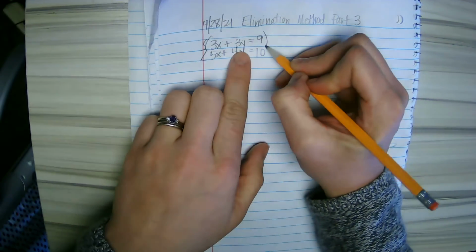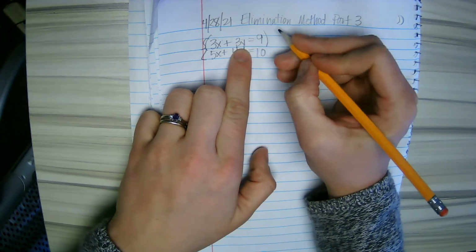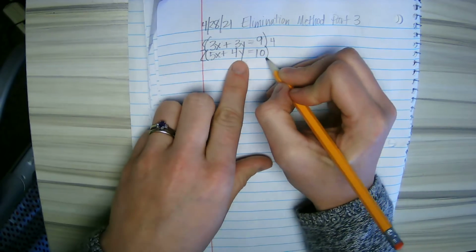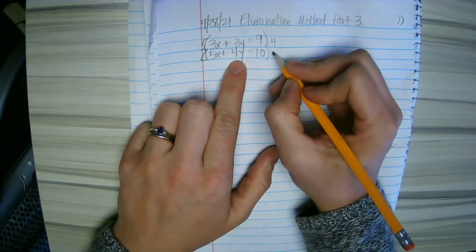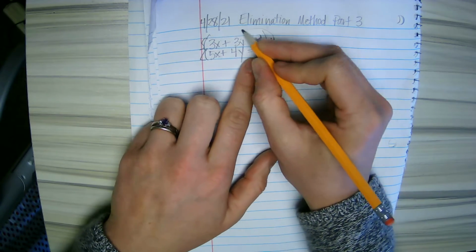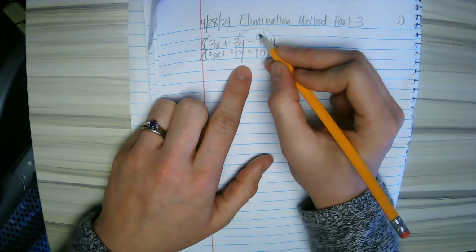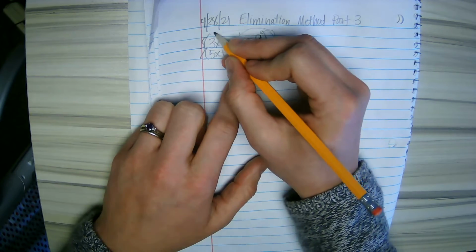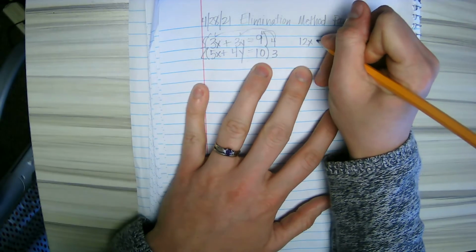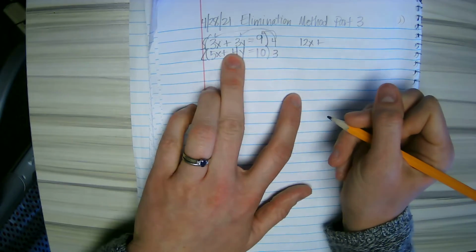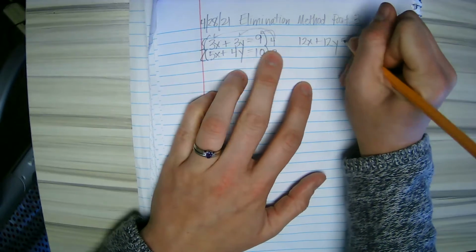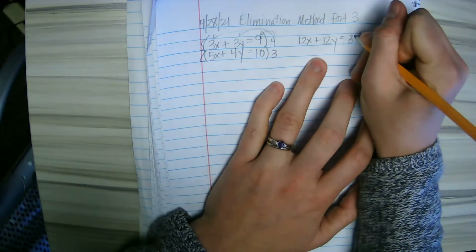So in order to get this 3 to equal a 12y, I would have to multiply it by 4. And in order to get this 4 to equal a 12y, I would have to multiply by 3. So I'm going to distribute this through, multiplying all the parts. So 4 times 3 is 12x, plus 4 times 3 is 12y, equals 4 times 9, which is 36.